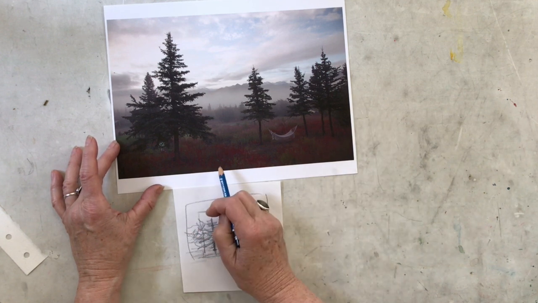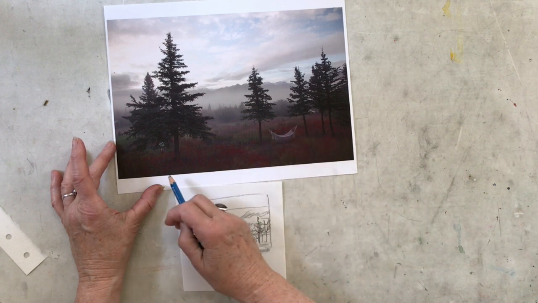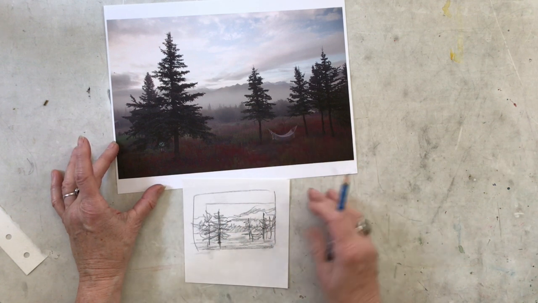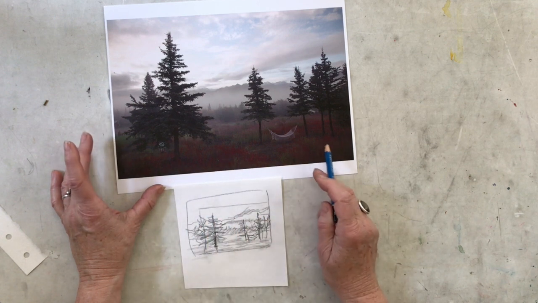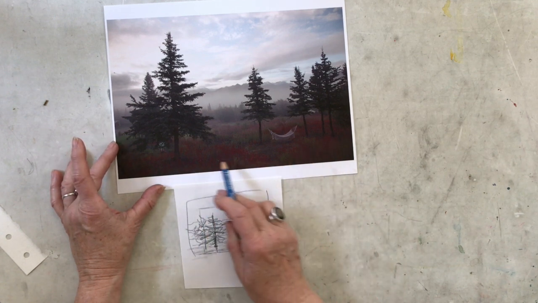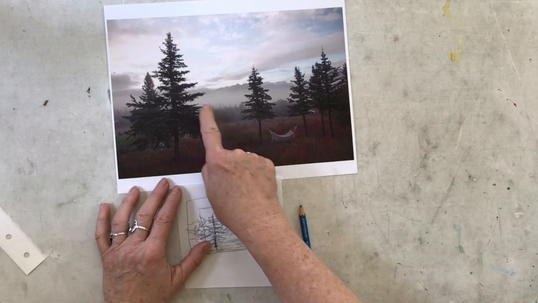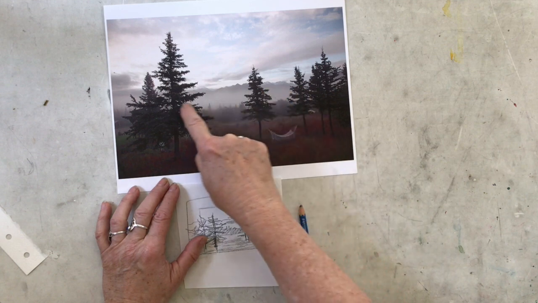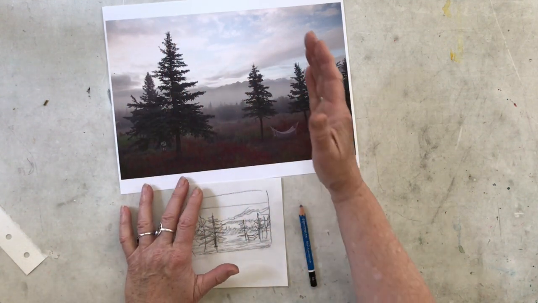The fireweed was in bloom all through here, so there's this red and green combination. In bright sunlight, this is a little more of a purple tone, but in this light in the morning, it becomes this red. I loved how the fog rolled between these mountains back here, and I liked the feeling of these trees cutting through the scene.